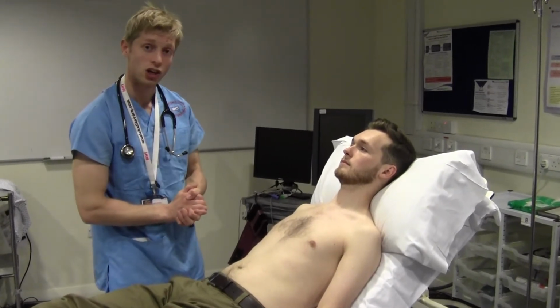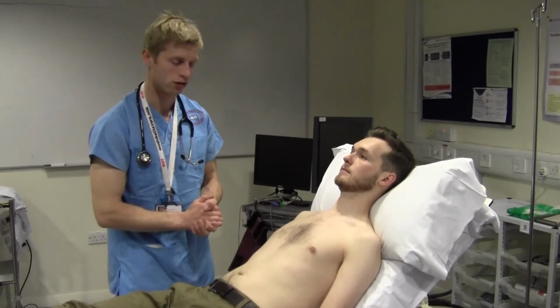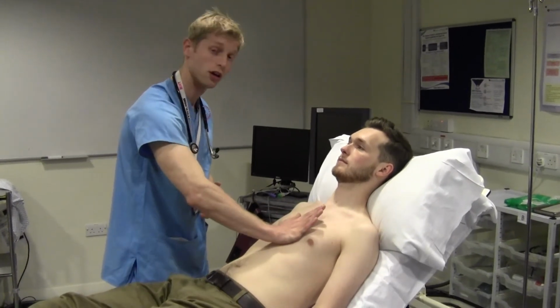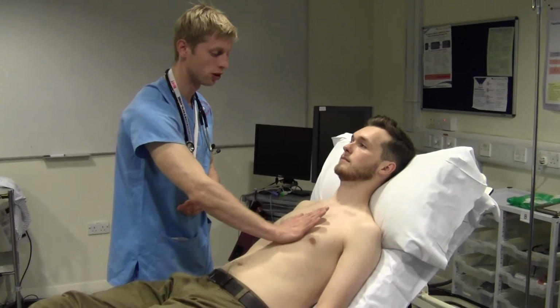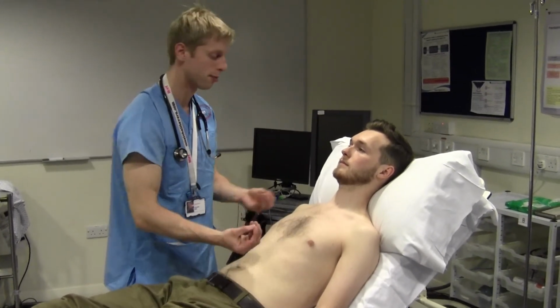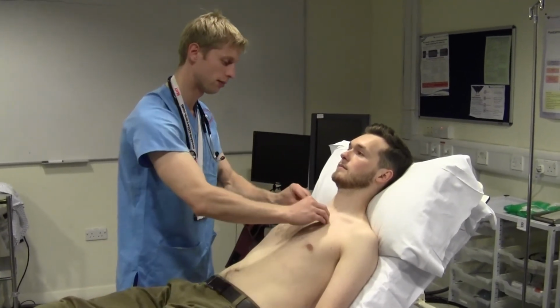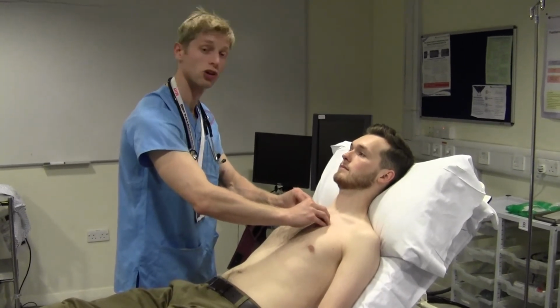After you've done that, you move on to assess for any right ventricular heave by placing a hand at the lower left sternal edge. And then you want to assess for any thrills, which are a palpable murmur, by taking the edge of your fingertips into the 2nd intercostal space.